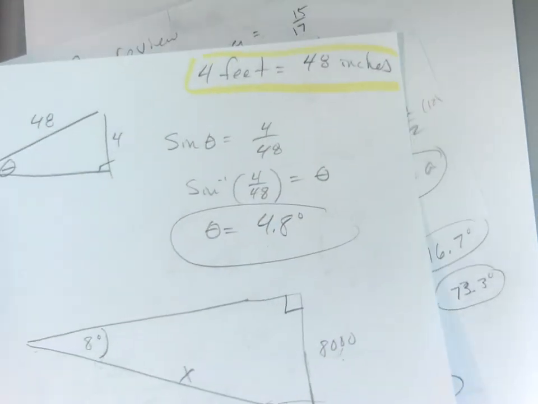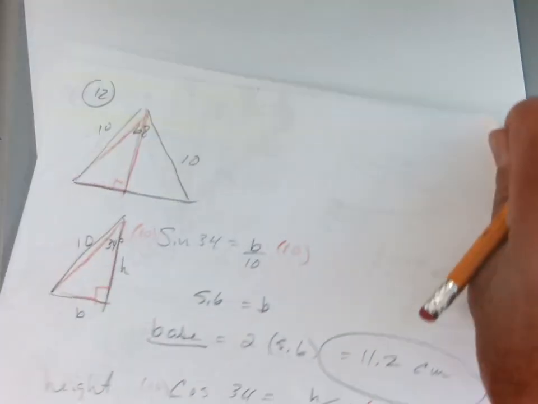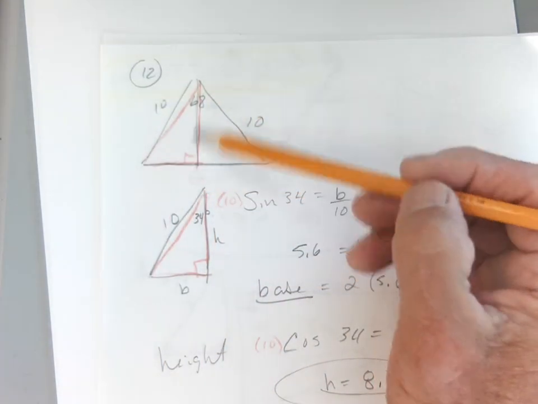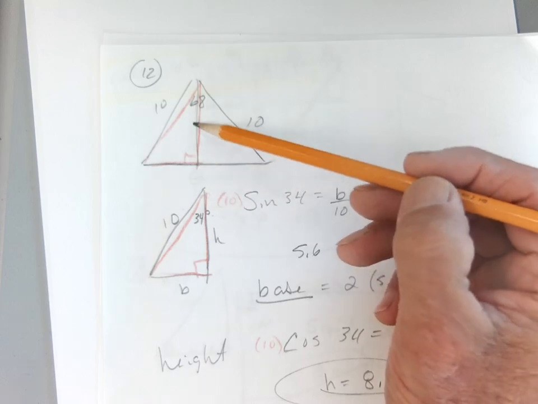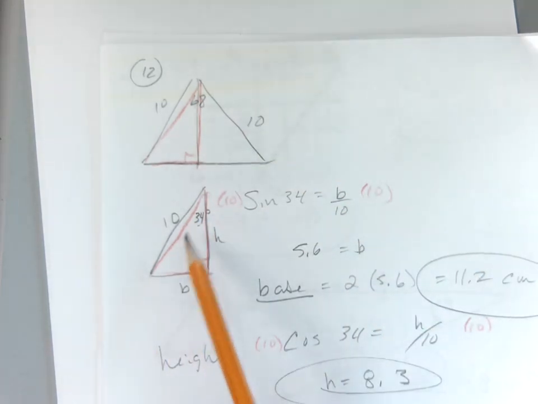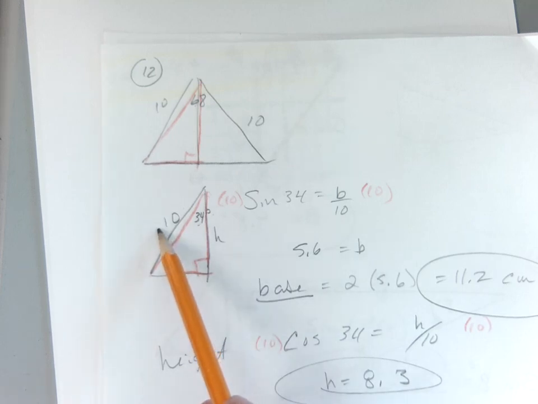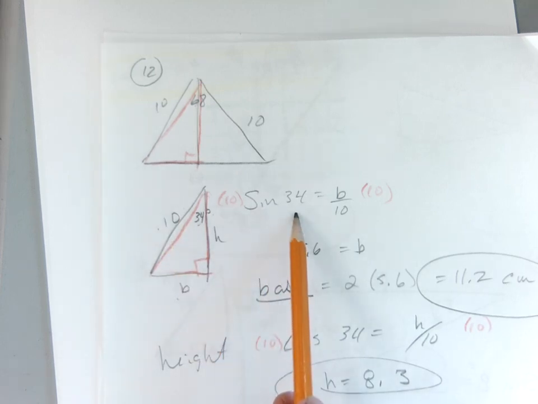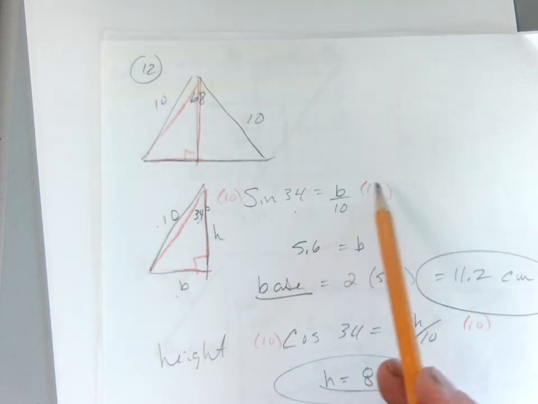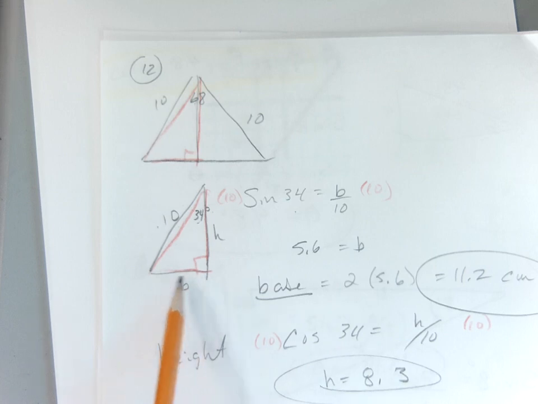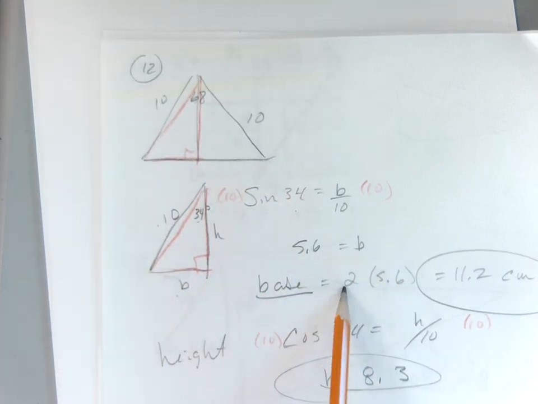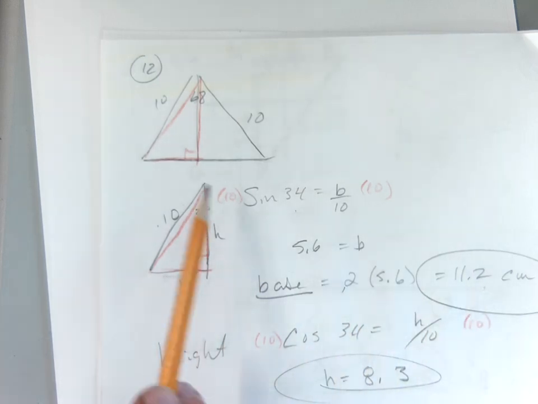Okay. All right. Now, the last problem. I took my isosceles triangle and I broke it in half. Okay. And so then that becomes a 34-degree angle. That's still 10. I want the base, so I used opposite over hypotenuse. So I went sine of 34, sine of the angle, is equal to the base over the hypotenuse. Multiplied both sides by 10 and used my calculator. So that's right there is 5.6. I want the base of the whole triangle, so I doubled that. So I get the base of the whole triangle to be about 11.2, okay?